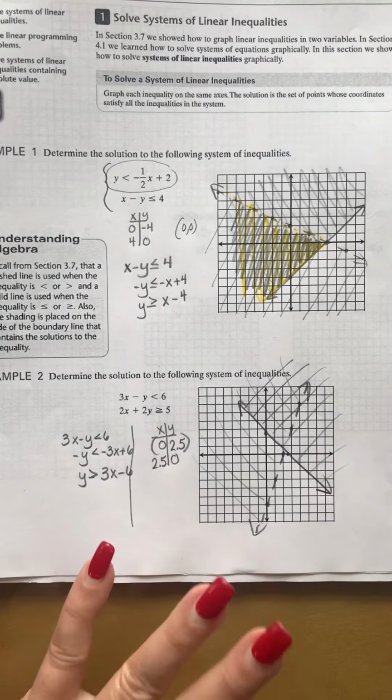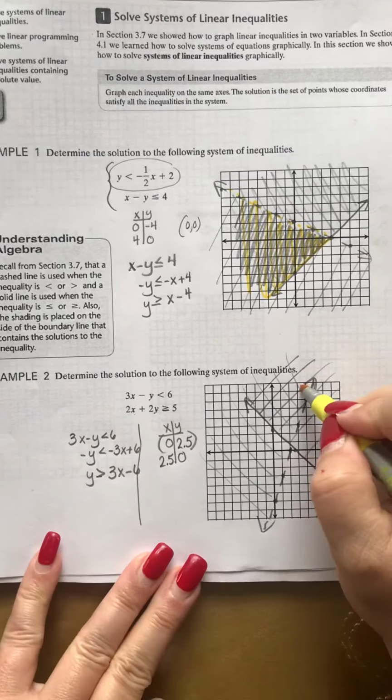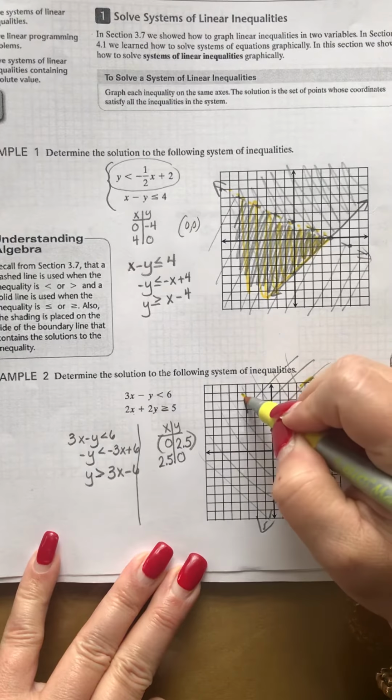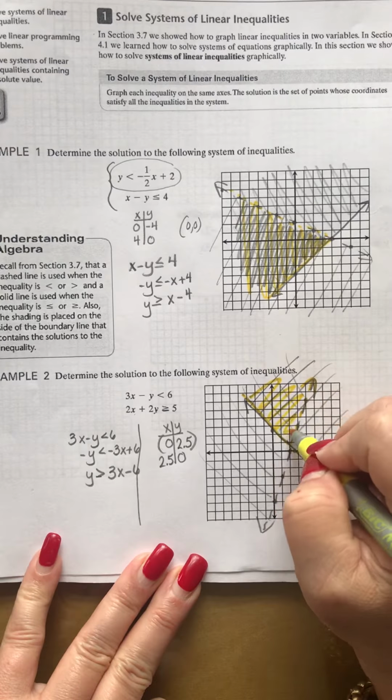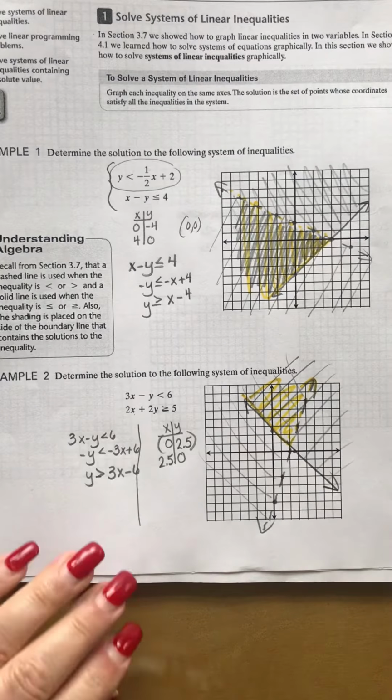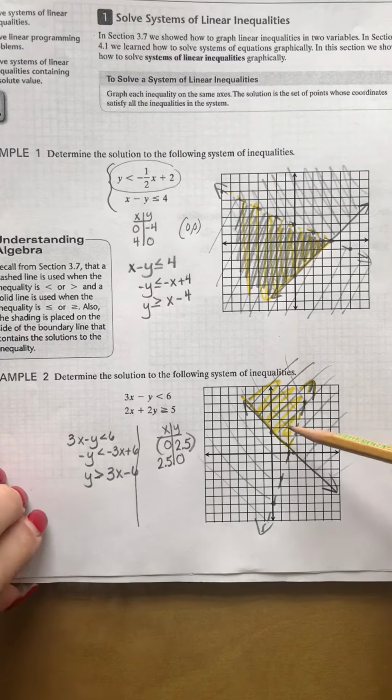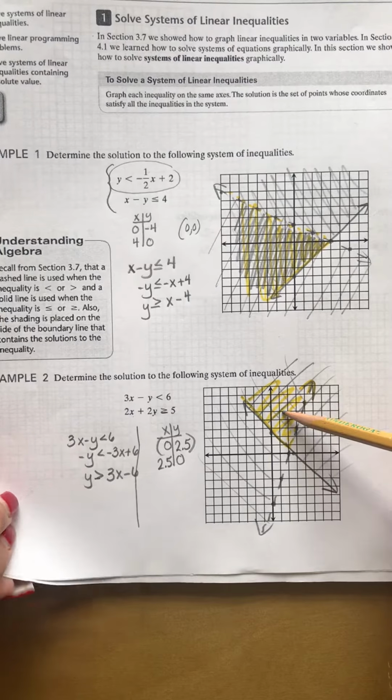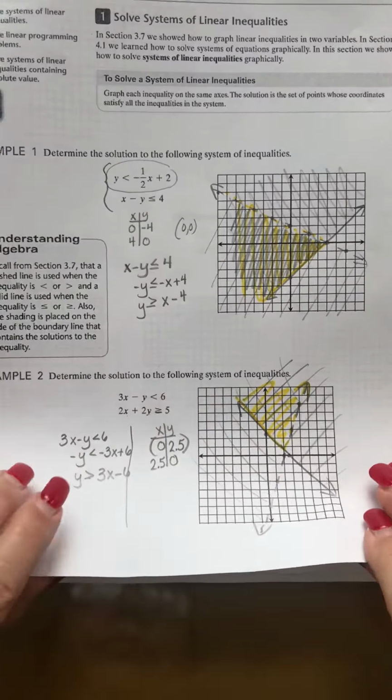So the solution would be where these two overlap, which would be this broken line, this solid line, and everything in between. Now to check that, you can plug any point that's in the yellow region in and it would satisfy both.